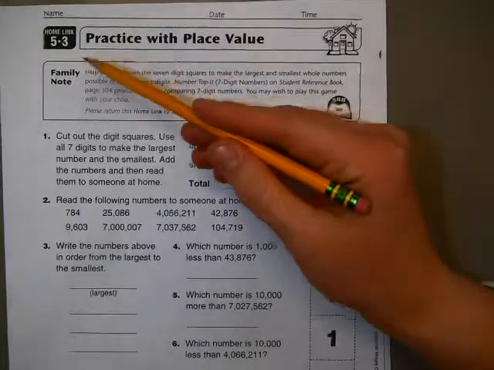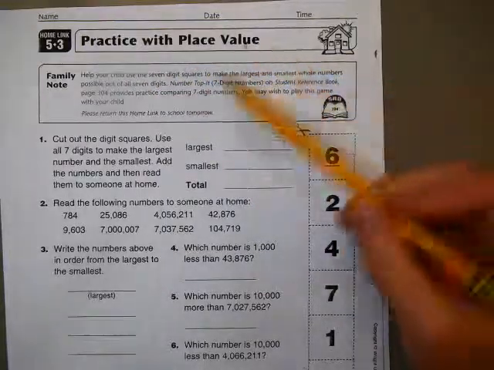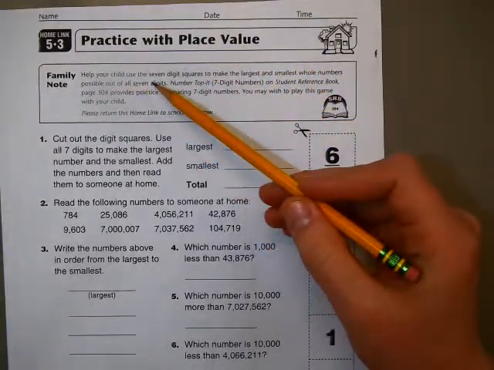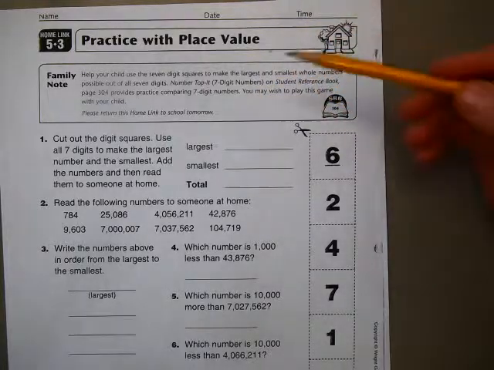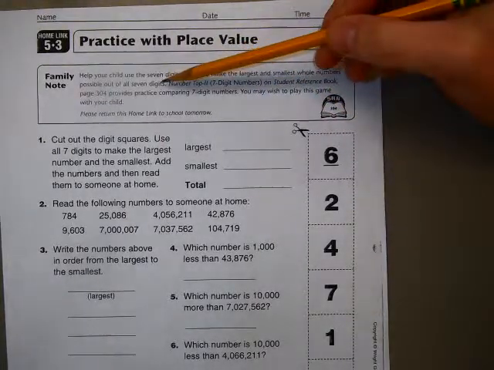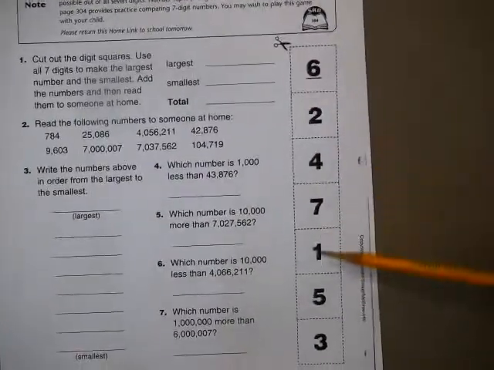This is Homelink 5.3 from Everyday Math, Practice with Place Value. Help your child use the 7-digit squares to make the largest and smallest whole numbers possible out of all 7 digits. And here are the squares along the side here.